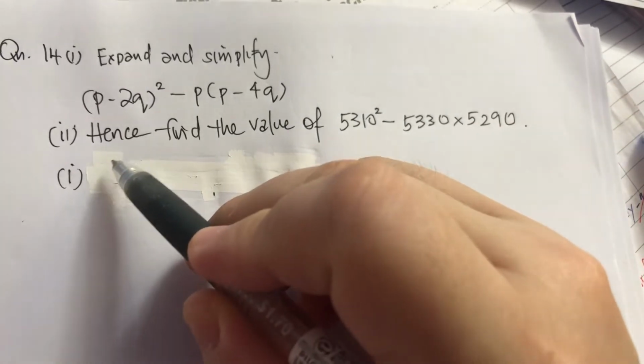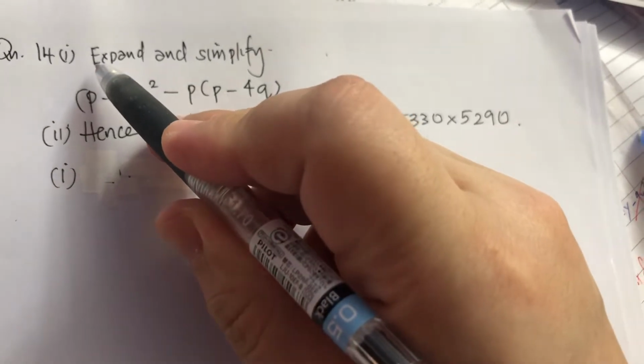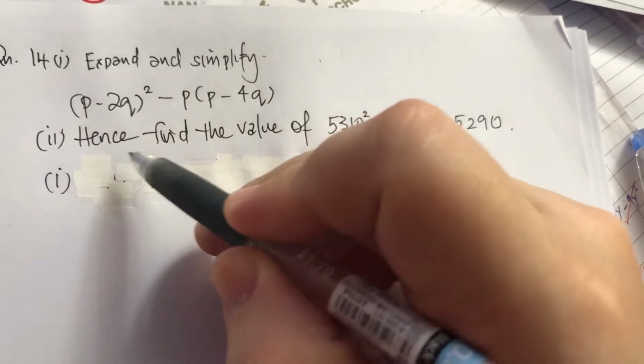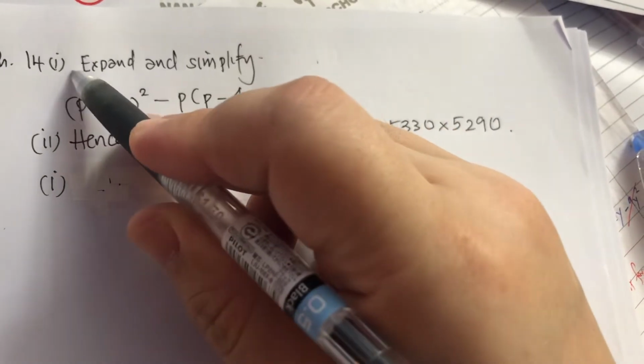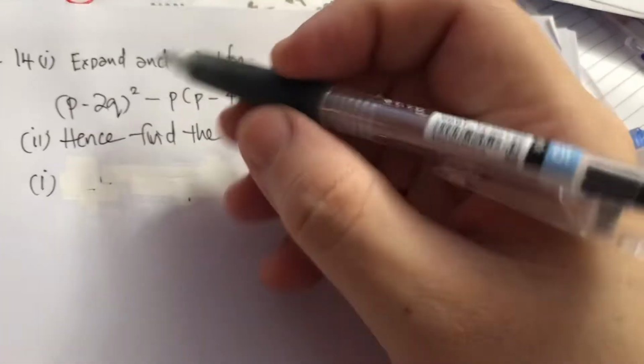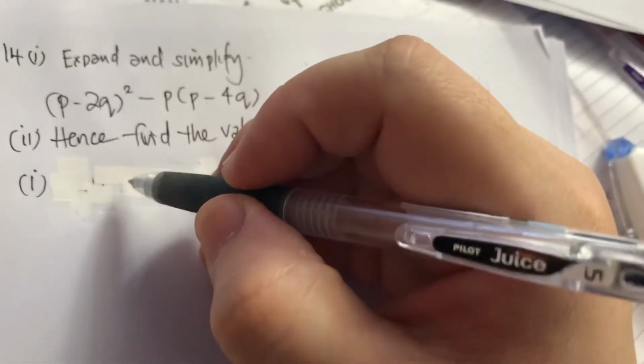Hence means you have to use the result from part 1 to solve part 2. You cannot use any other method. You have to use the result from part 1 to do part 2. Now let's do part 1 first.